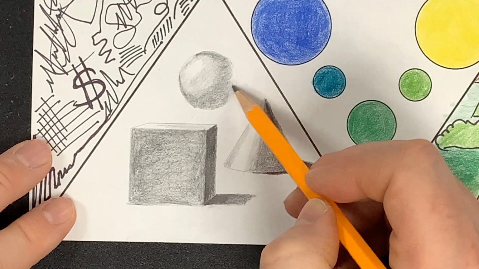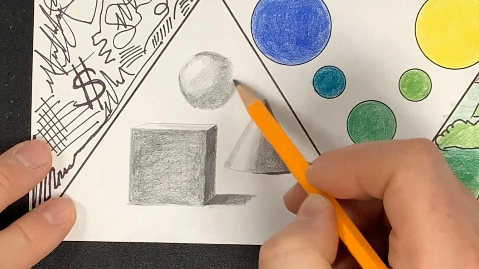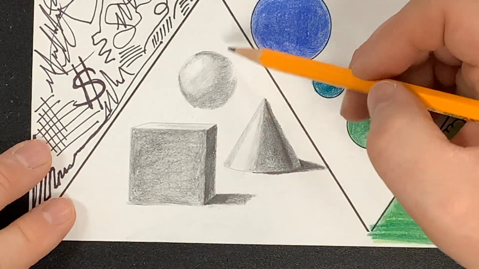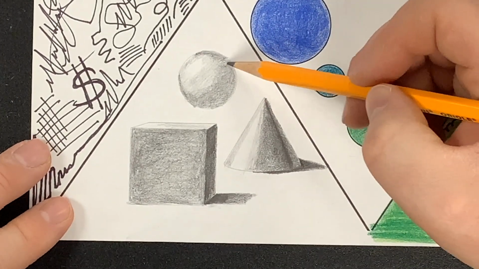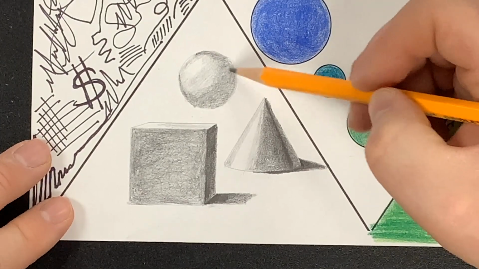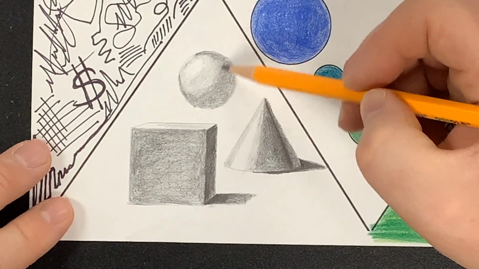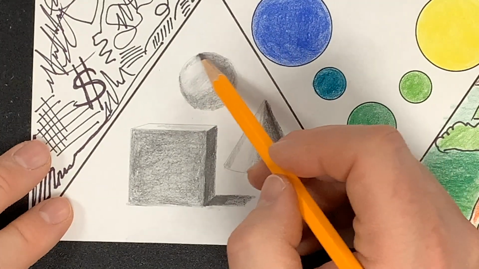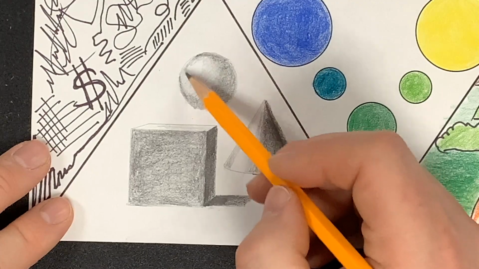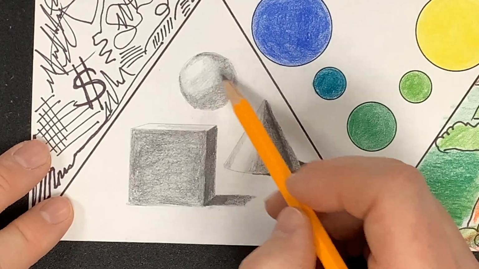Are you guys noticing a lot of commonalities in how I'm talking about these between the cube and the cone and the sphere, as far as building up the values and all that? Okay, so it's starting to look pretty good. I've got the highlight surrounded by a 2, the 2 to the 3.